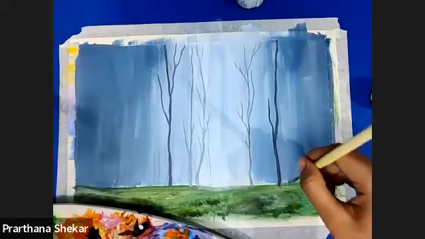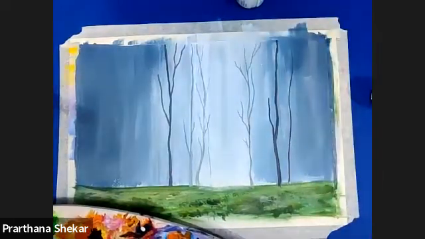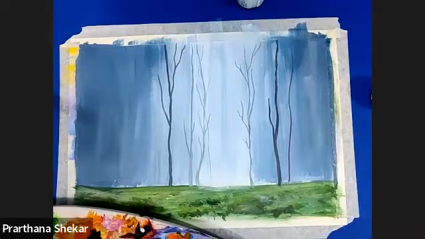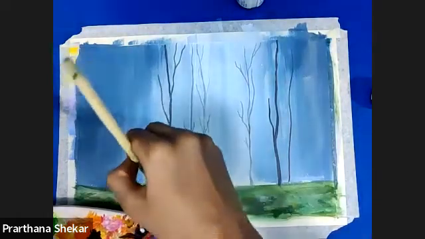Next again I'll add one more tree. Keep adding the trees. One more.